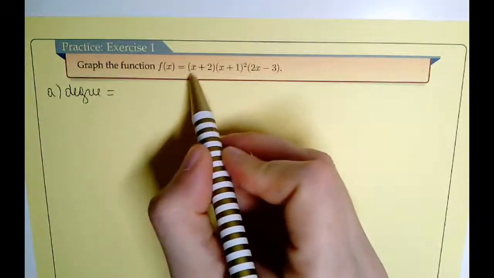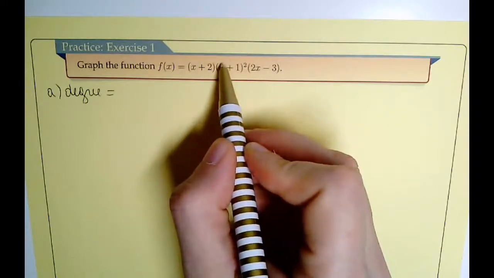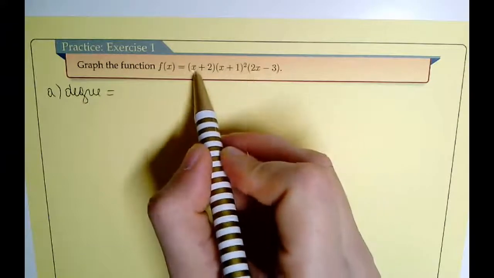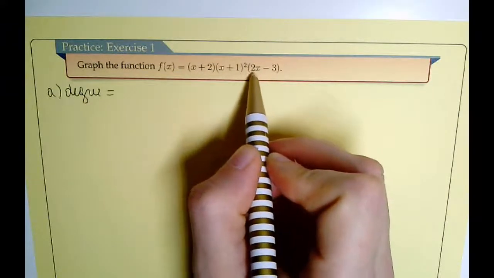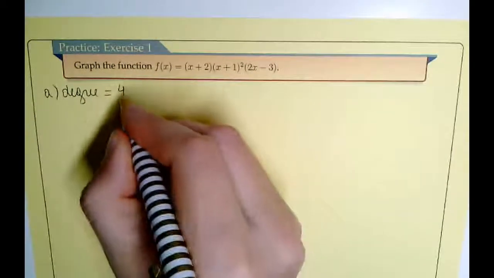I have an x in here, and then it's going to be times another x, so that's an x squared. But then this one is squared, so this is actually x squared. So I have x times x squared, that's x to the third, and then times a 2x, that's x to the fourth. So the degree is 4.